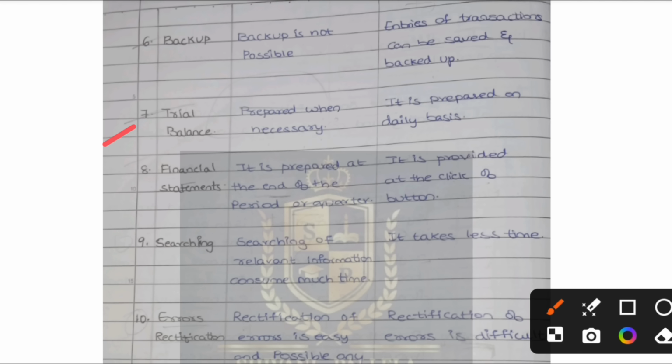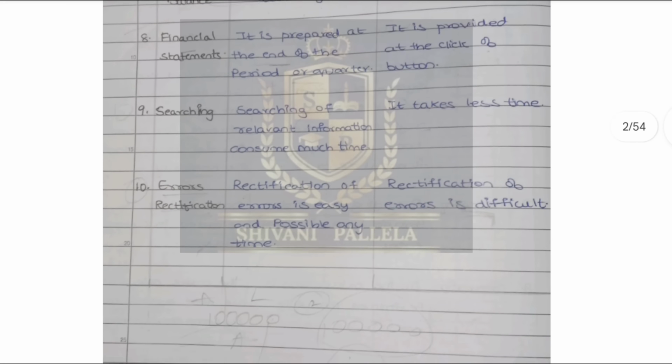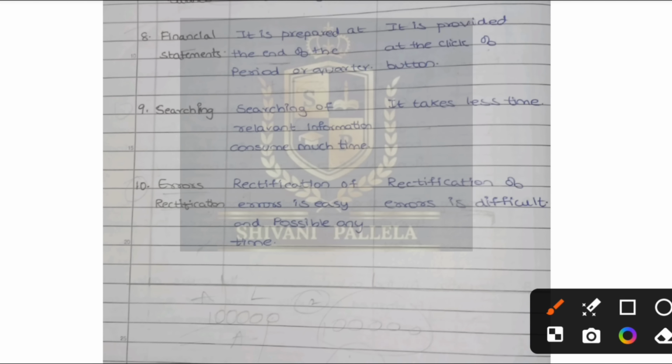Trial balance in manual accounting is prepared whenever we want, but here it can be produced on a daily basis. Financial reports are done over 3 months or 6 months, but in computerized accounting we can do it with a single click. Searching consumes more time manually, but here it takes less time. And the last one, rectification of errors: it is possible in manual accounting, but here it is difficult. If even a small dot is missing, the entire program can go wrong in computerized accounting.